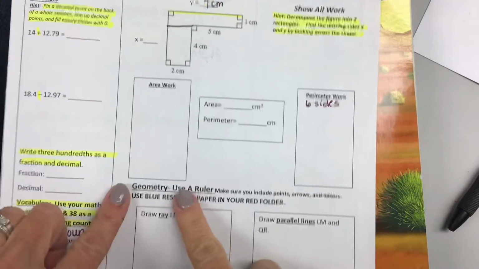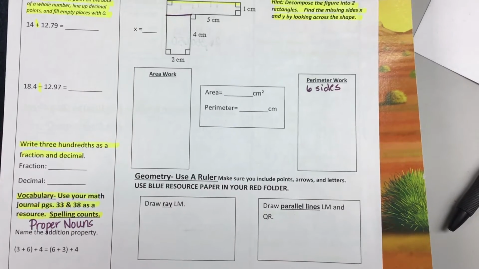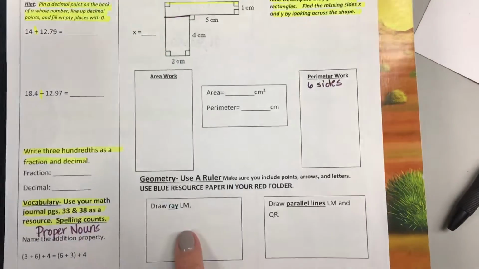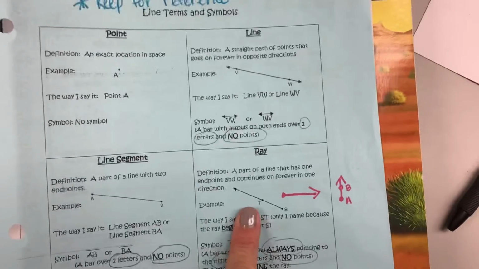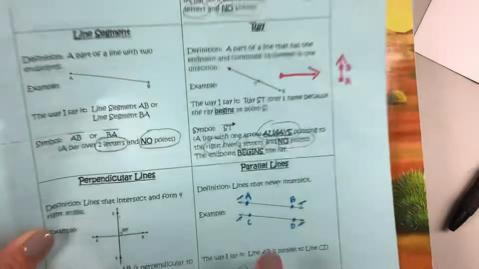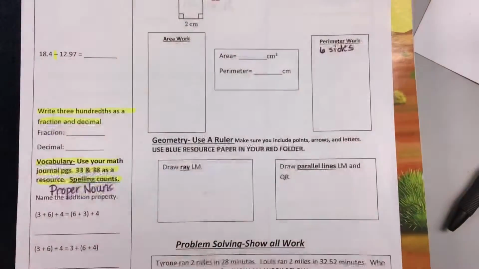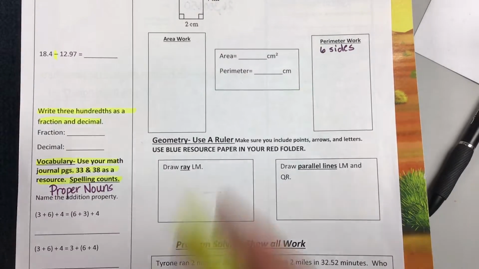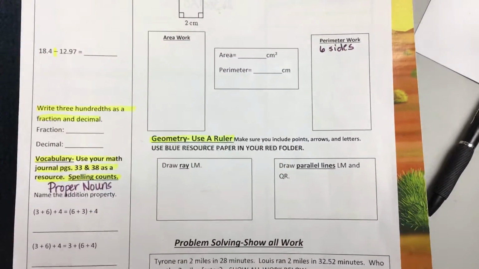Okay, you need to get out your blue geometry sheet. When you solve this problem, you should draw a ray and parallel lines. Make sure that you're using a ruler or straight edge.